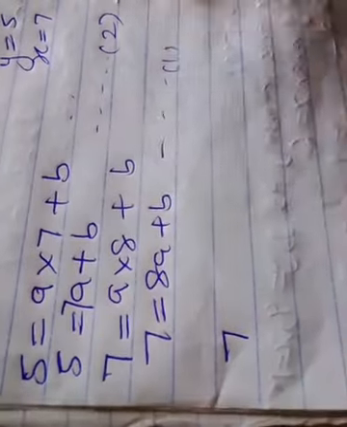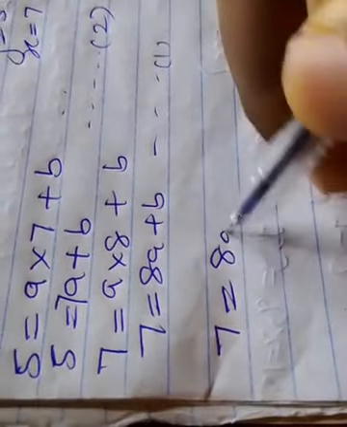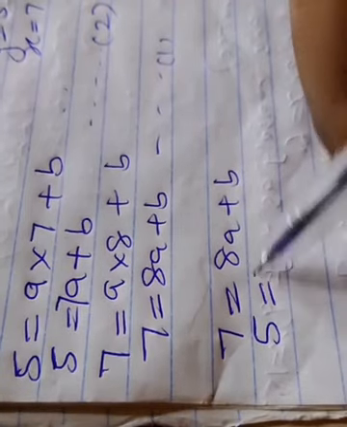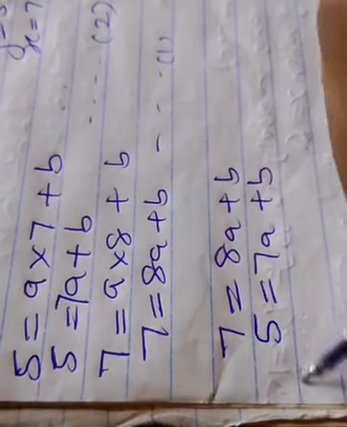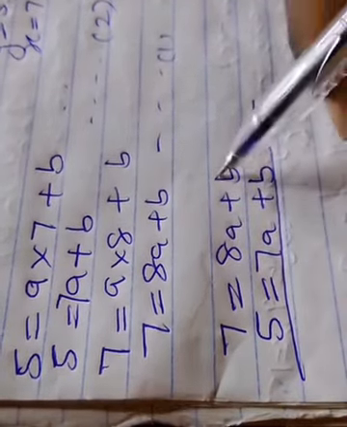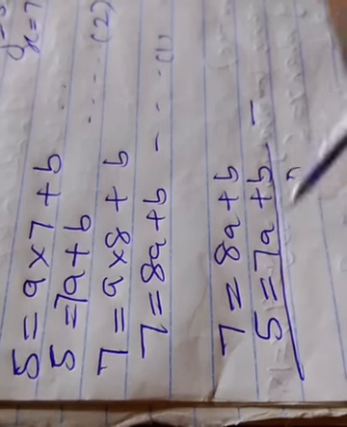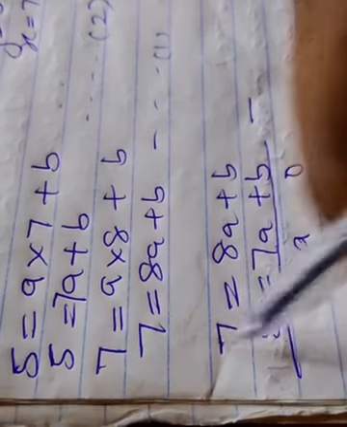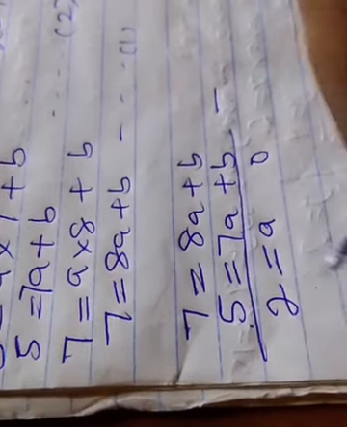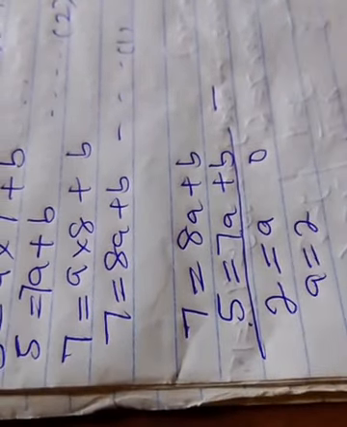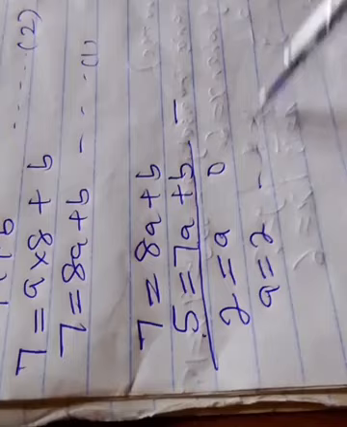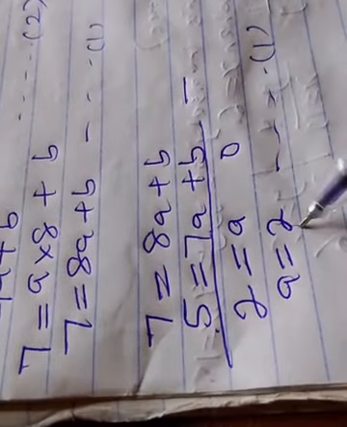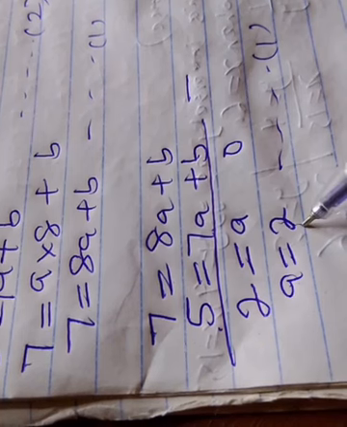So how do we go about this now? We have 7 equals 8a plus b. Then we write 5 equals 7a plus b. What we are going to do here is subtract. b minus b gives us 0, 8a minus 7a gives us a, and 7 minus 5 gives us 2. So from here we can say that a is equal to 2. That's part 1. Then if we know what a is, we can get b.